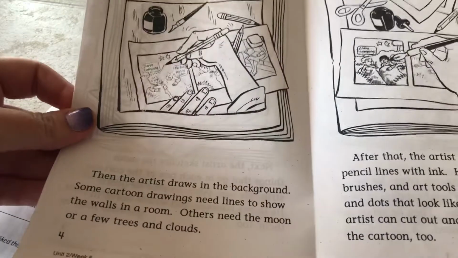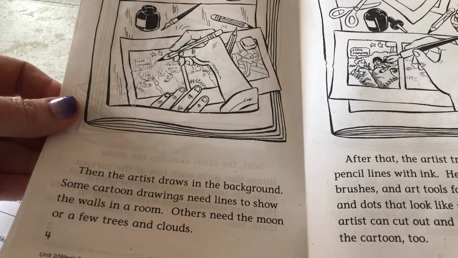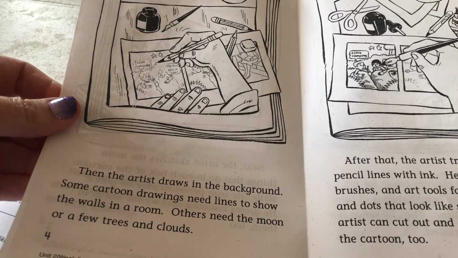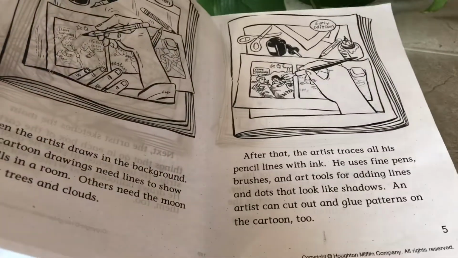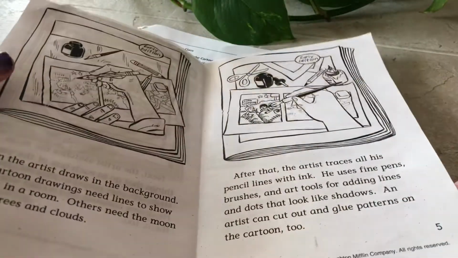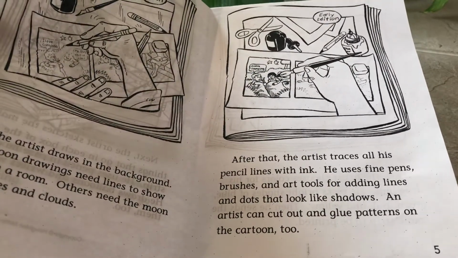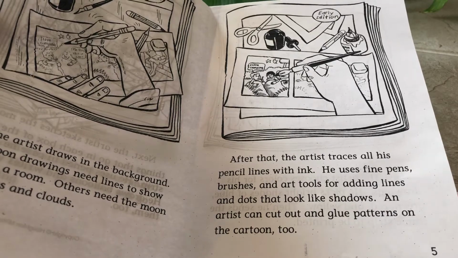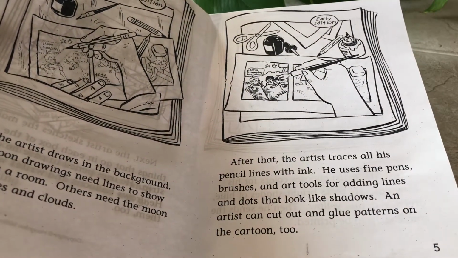Then the artist draws in the background. Some cartoon drawings need lines to show the walls in a room. Others need the moon or a few trees and clouds. After that, the artist traces all his pencil lines with ink. He uses fine pens, brushes, and art tools for adding lines and dots that look like shadows. An artist can cut out and glue patterns on the cartoon too.